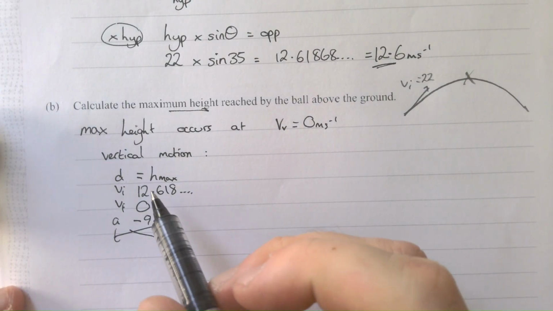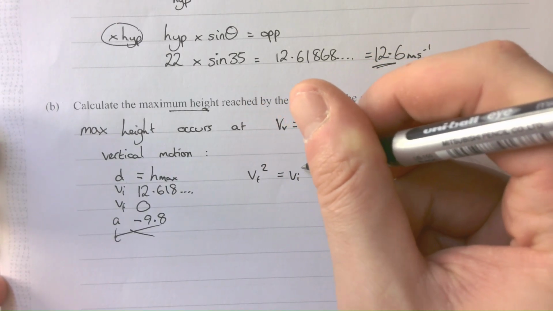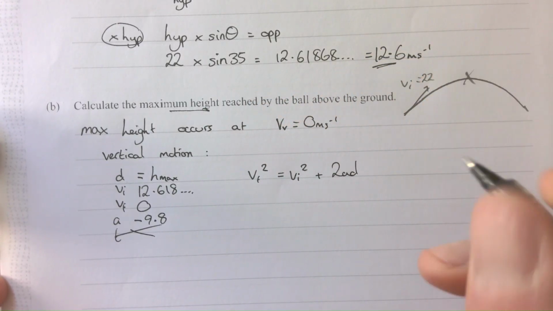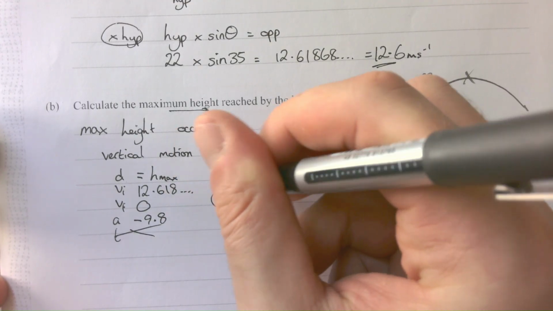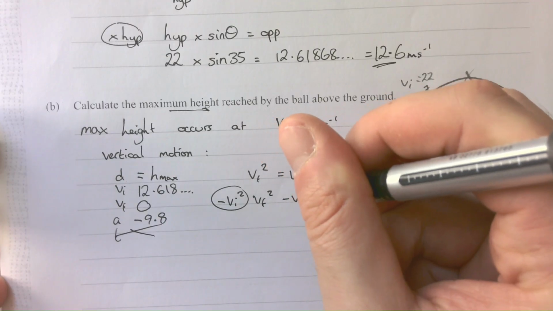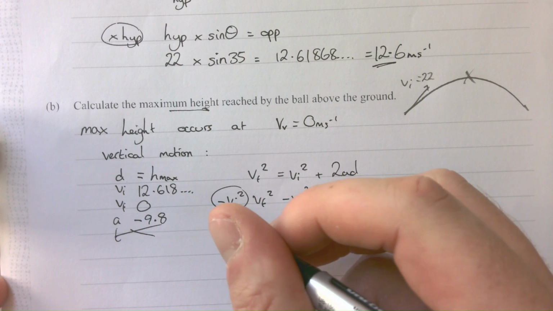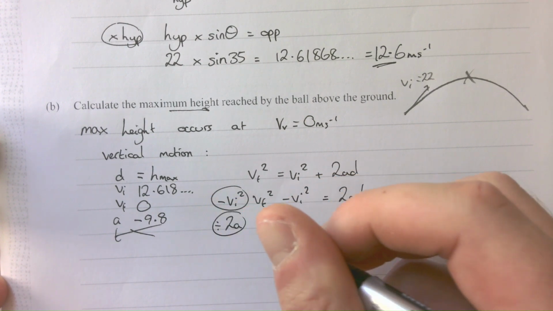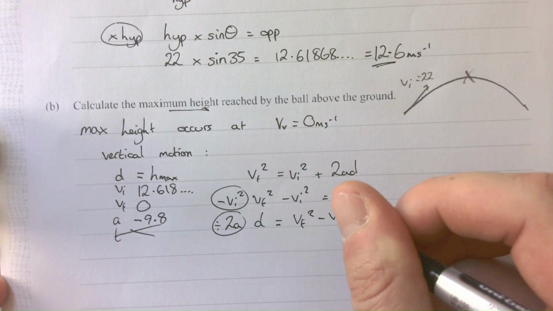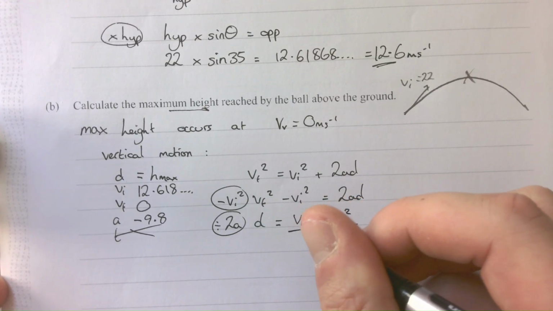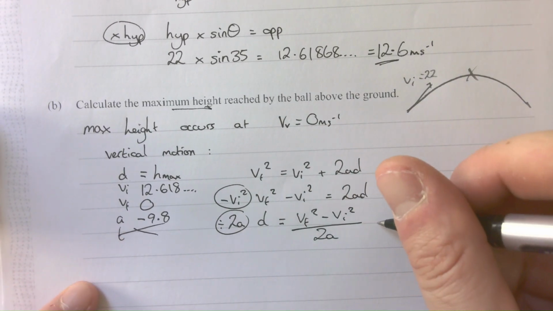Now we need an equation that involves these 4. We have VF squared is equal to VI squared plus 2AD. I want to rearrange for D on its own, so I'm going to do that before I do anything else. Minus VI squared from both sides. Then I'm going to divide by both 2 and A at the same time. And just write the D first, giving me VF squared minus VI squared all over 2A. Because I've written down my values, I can then just substitute them all in.